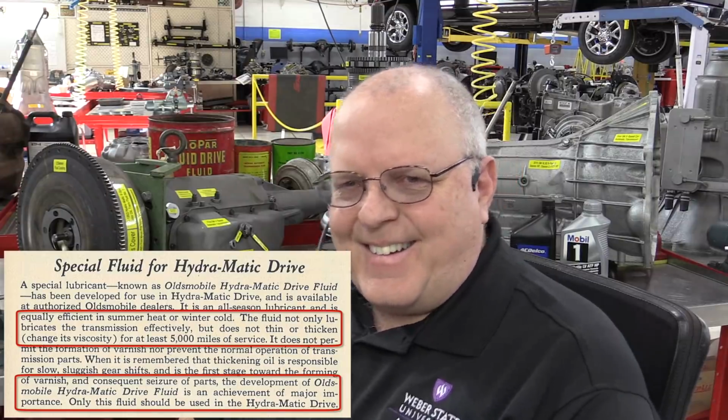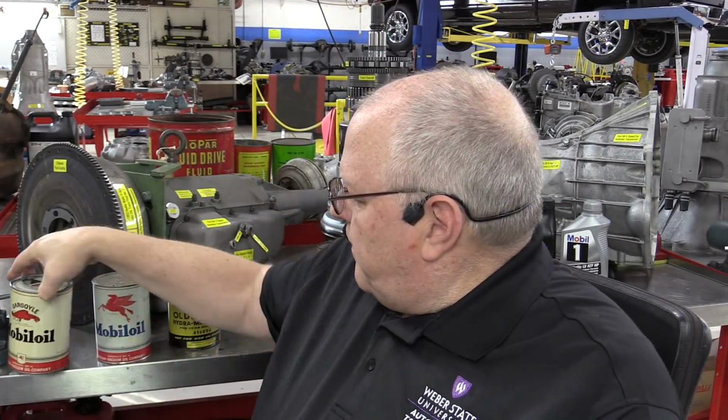Now, there's a brochure, as you can see here, for the 1940 Hydra-Matic transmission. And they are claiming this major advancement because they are saying, as you can see here, that the fluid will not thin or thicken for at least 5,000 miles. So with the automatic safety transmission, they told you to change the oil in the transmission every 10,000 miles and to check it every 1,000 miles.